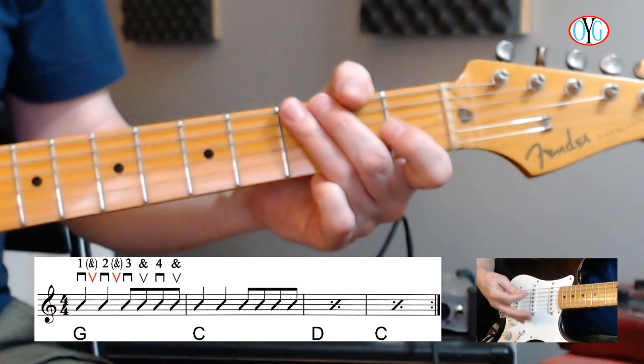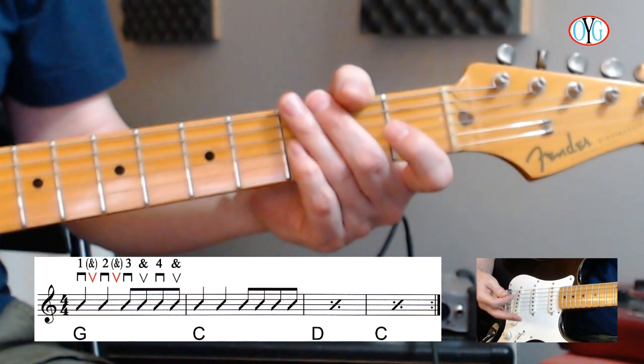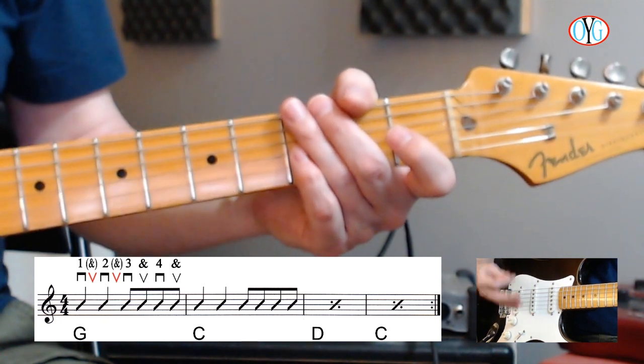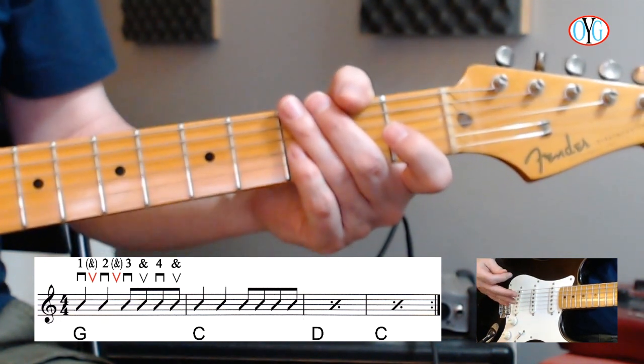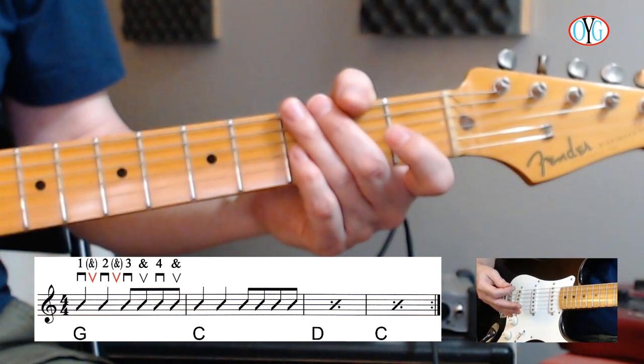Ghosting notes helps to create the atmosphere and the feel that you're going for. All right? So practice this for a couple of minutes. And then when you're ready to move forward, press play.